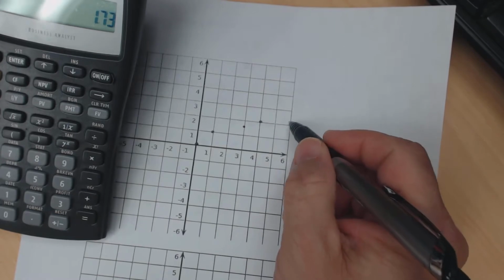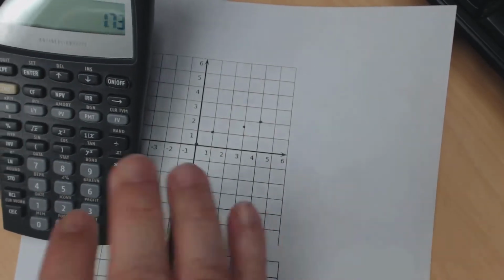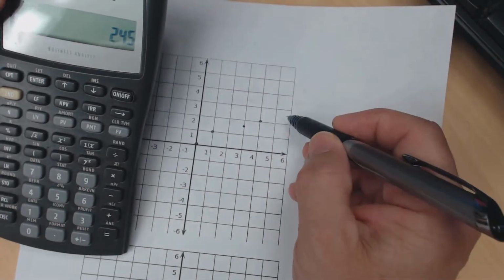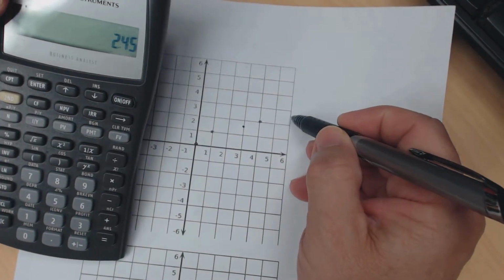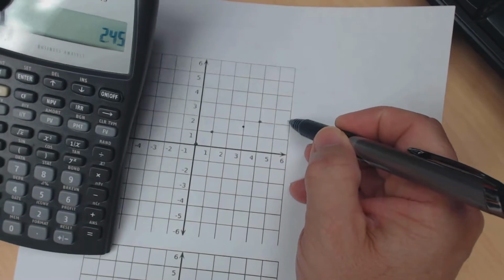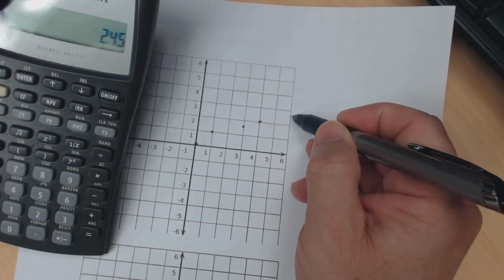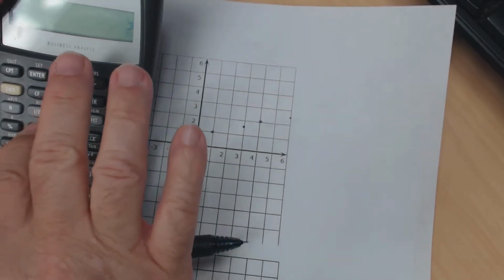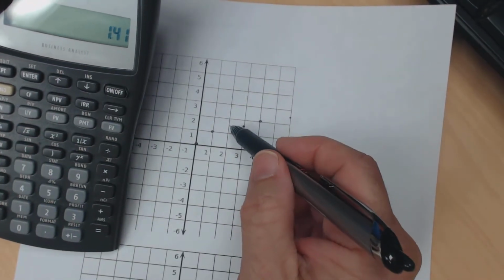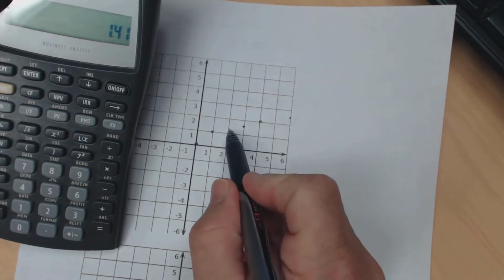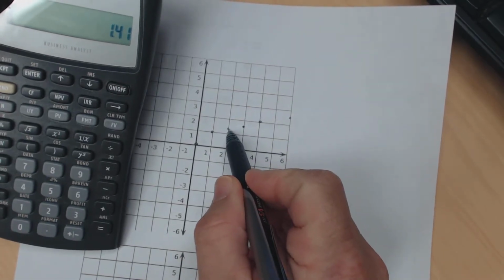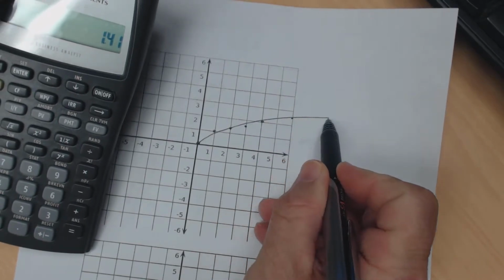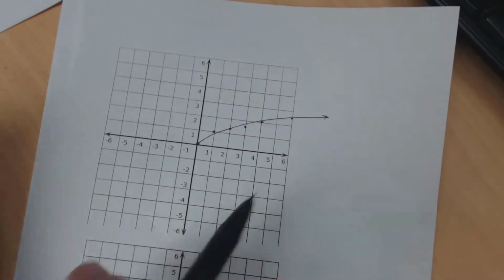When x is 6, let's say 6, I get the square root of 6. So that's about 2.5. So let's say that's about here. When x is 2, I get 1.4. So let's say that's about here. All right, so what's happening is that you're getting this graph right here. That's what you're getting. So you're getting a graph that looks like this.